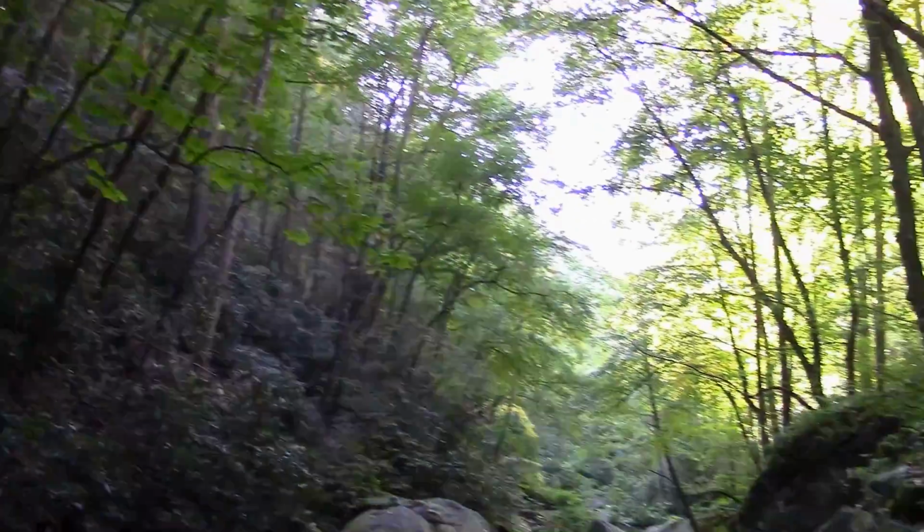This is that steep canyon. It goes all the way out there.